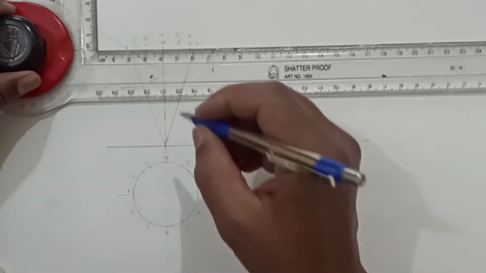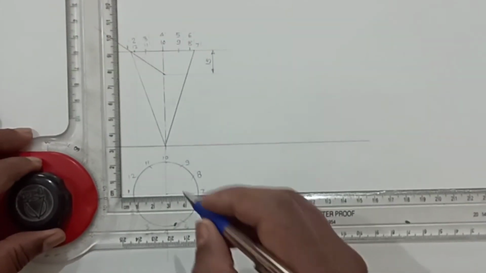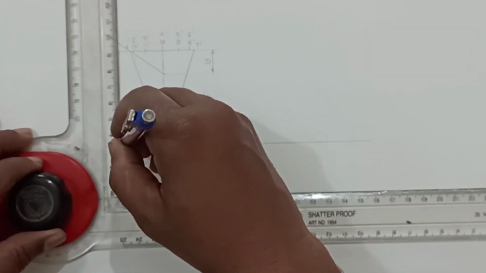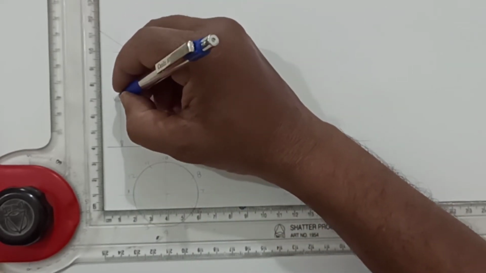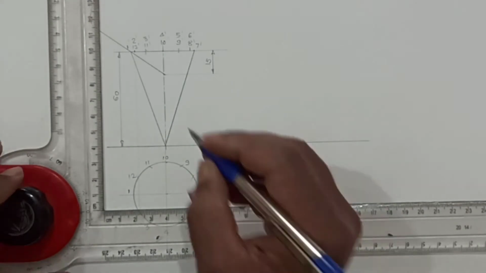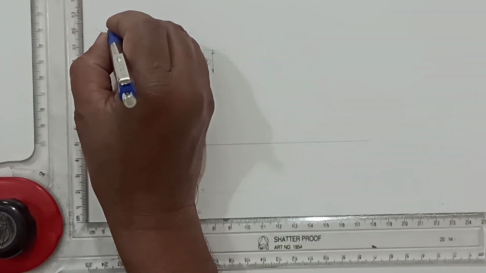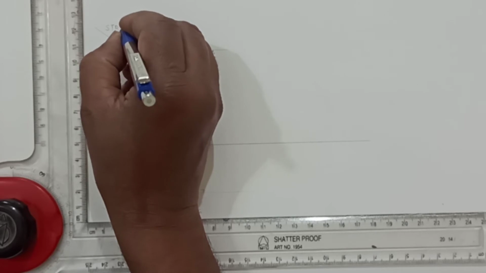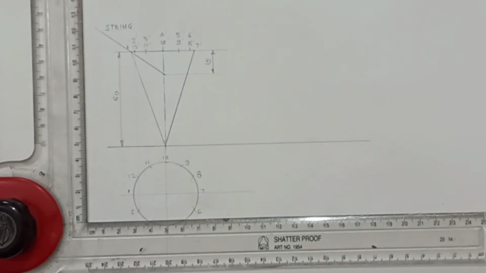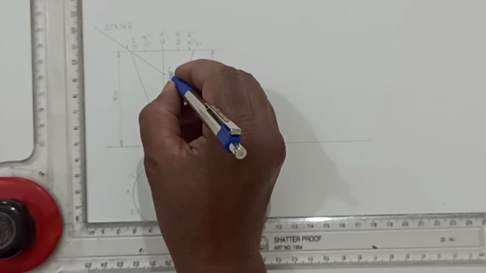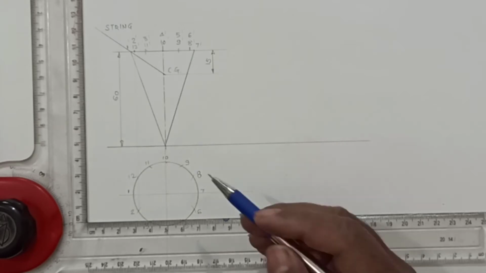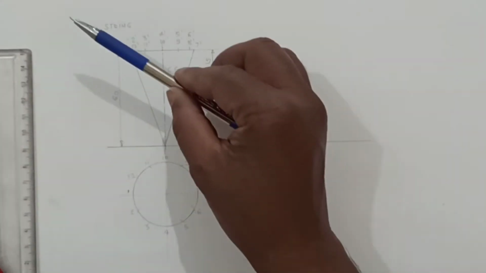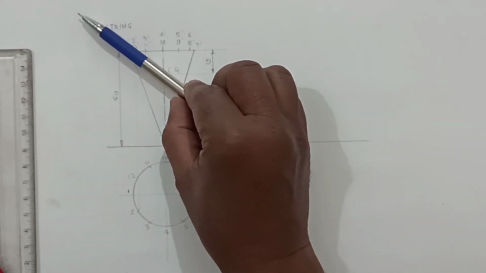This is the axis height, which is 60 millimeter, and this is the string. This is the point of center of gravity. Now as it is freely suspended, this string becomes vertical.